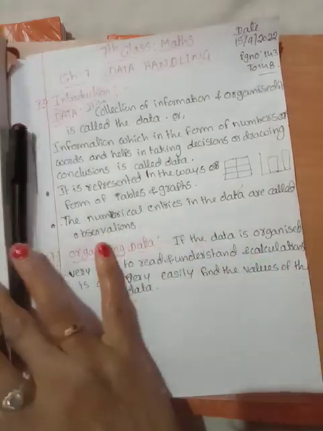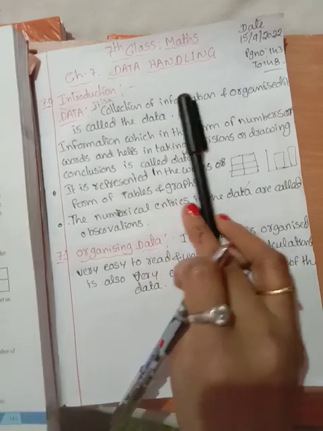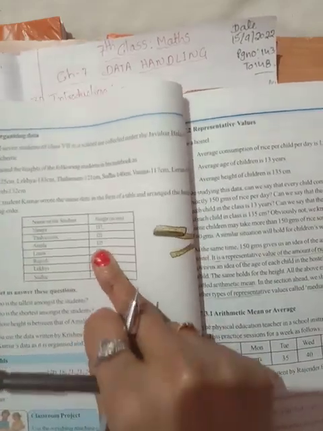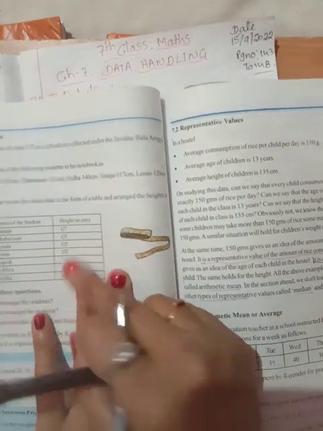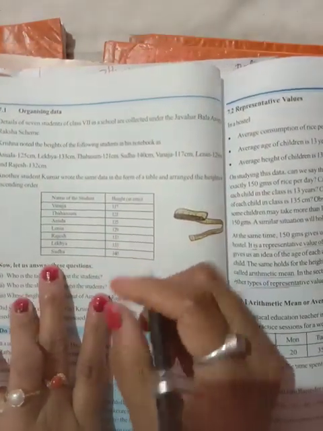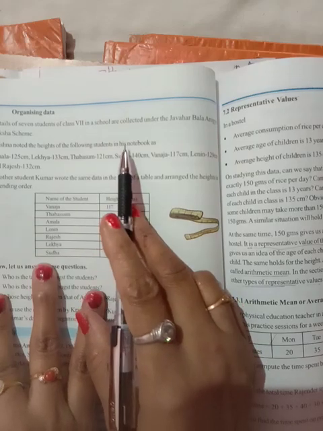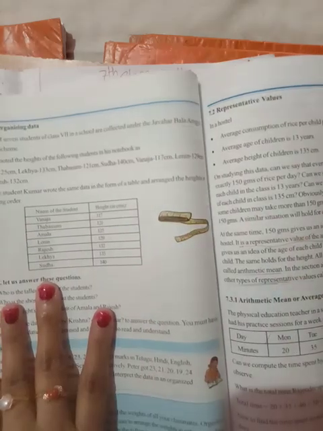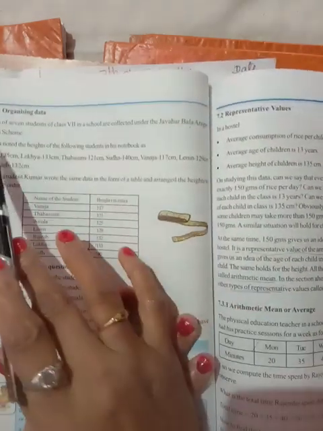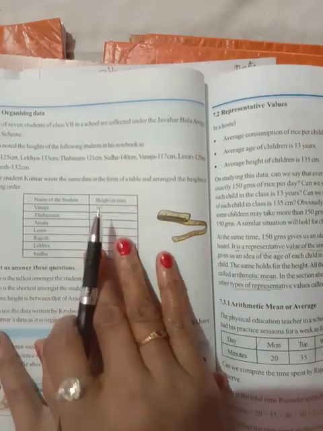If you organize the data, there are some examples in our textbook; we explain directly in the textbook only, but don't write them in the notebook. Let us see one example. The details of students of class 7 in a school are collected under the Jawahar Bala Arogya Raksha Scheme.